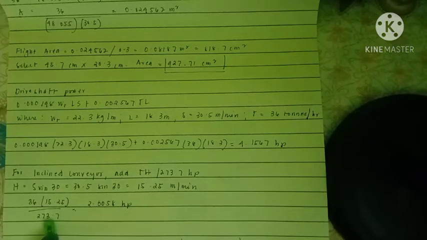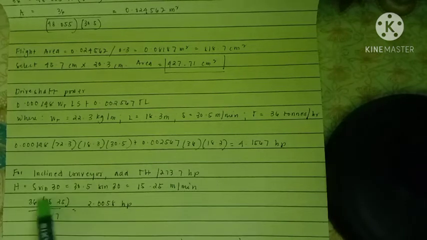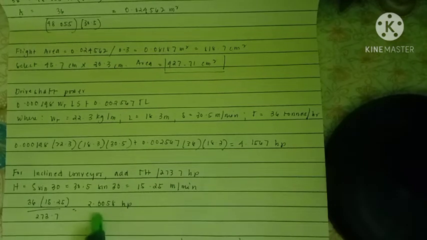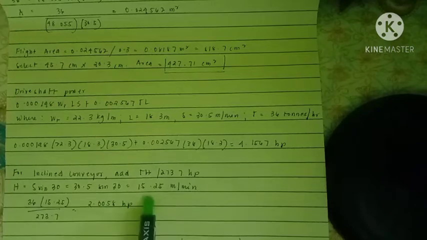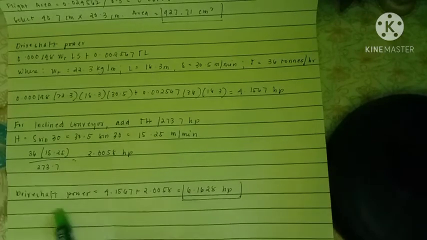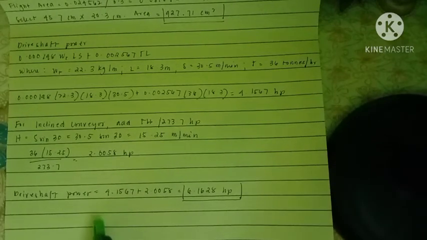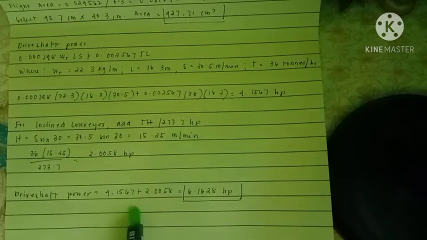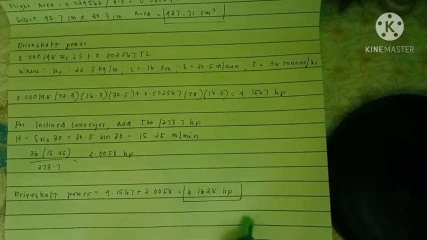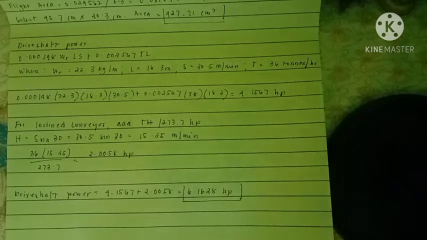So 36 times 15.25, which is our H, divided by 273.7, will have a result of 2.0058 HP. So lastly, our drive shaft power is equal to 4.1567 plus 2.0058, which is equal to 6.1628 HP. So that's all for number 8.